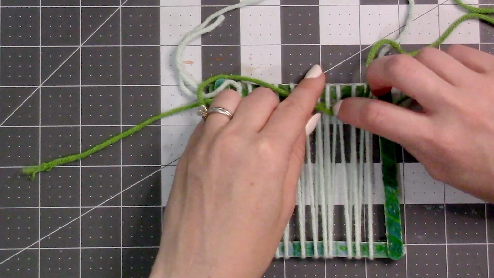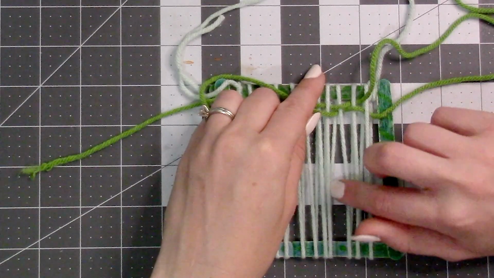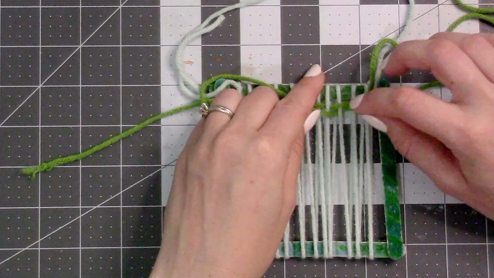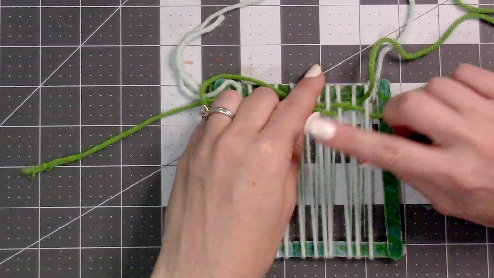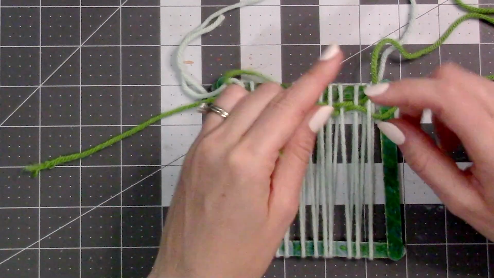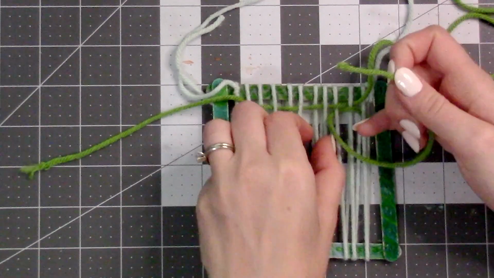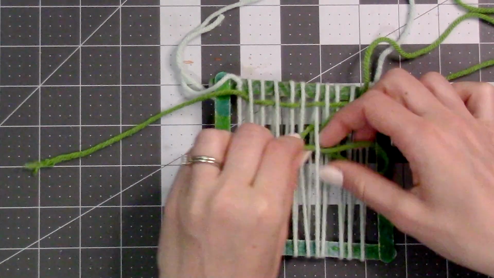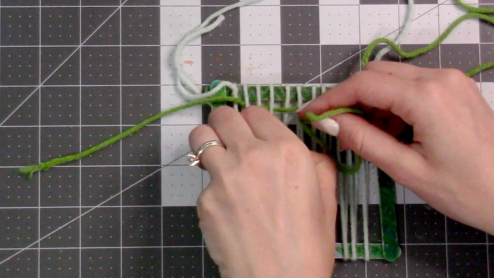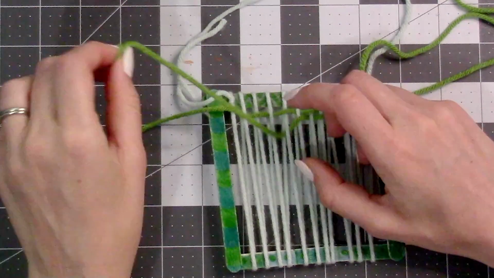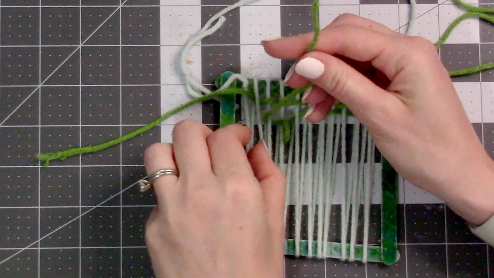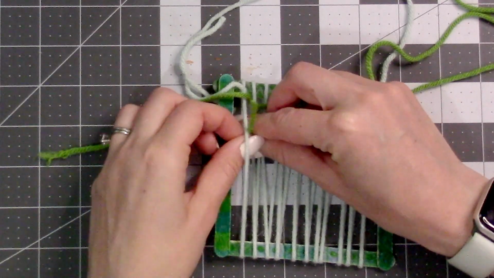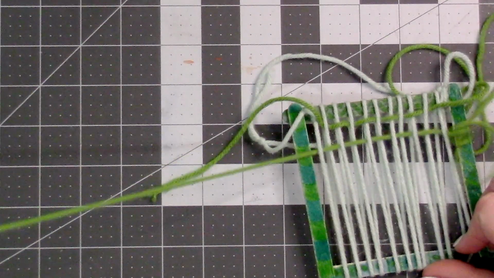So like the blue string, the string going down, the warp, if you went over it last time you came to that string, you need to go under it this time. It has to be the opposite. Okay, so over, under, over, under, over, under, over, and under. And then again, pull through.